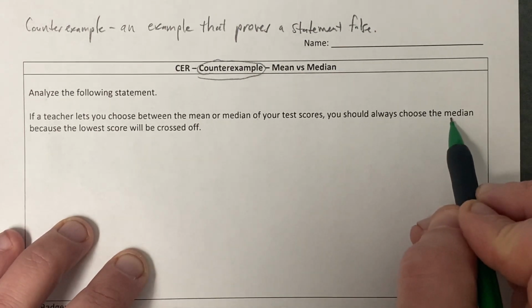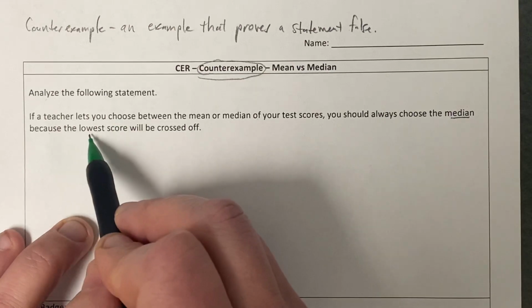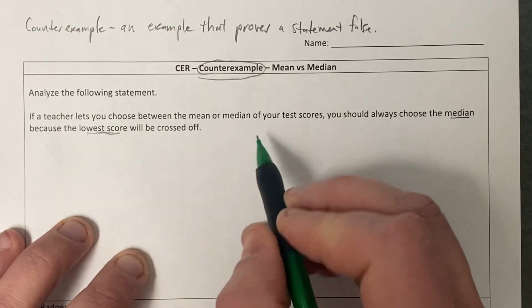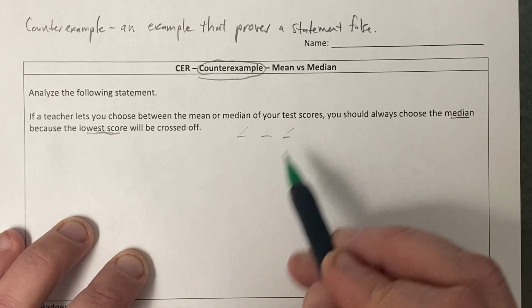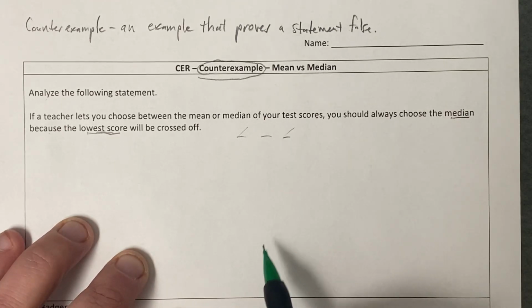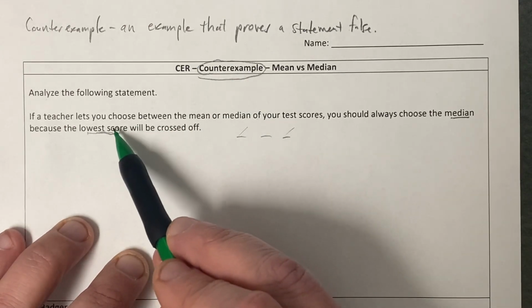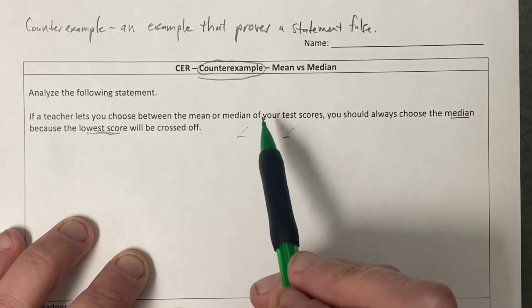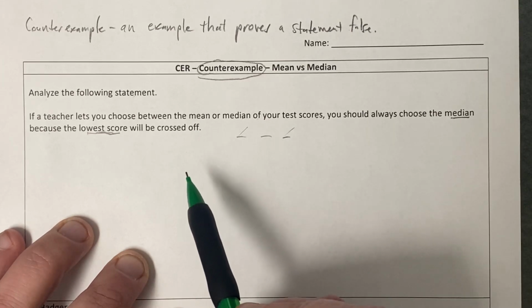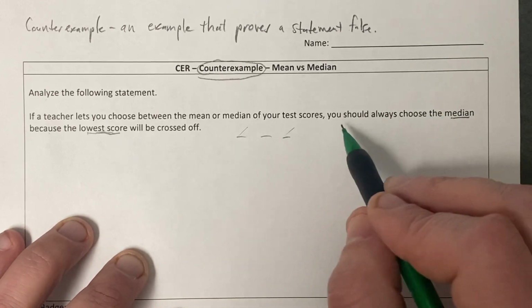Okay, let's think about this. I think this statement has a point because in the median, you're going to cross off your lowest score because you're going to line them up in order. Let's say you have 3 scores. You're going to cross off this lowest and this highest one. And so we're going to try to prove this statement false by coming up with an example, like a concrete example, that would show this statement's not always true. So I'm going to tell you this statement is not always true. Let's try to come up with an example first here.